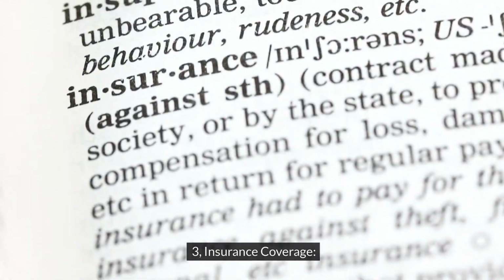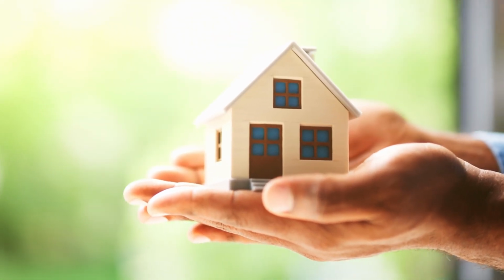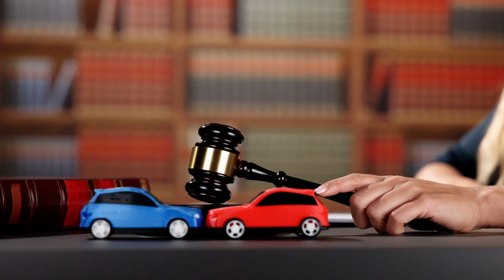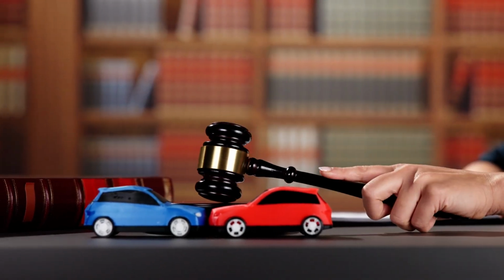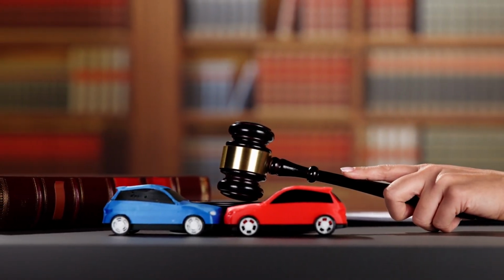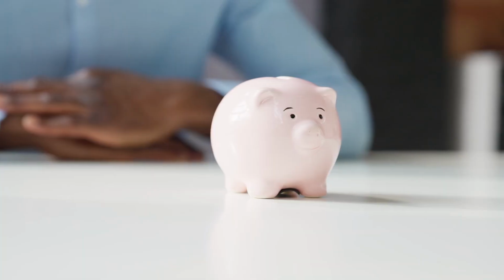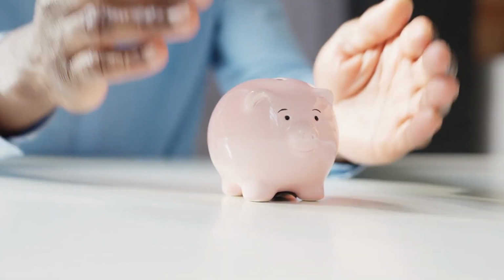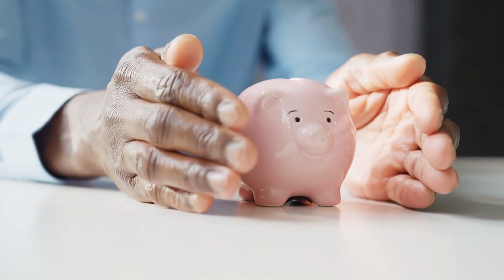3. Insurance coverage. Adequate insurance coverage is another critical aspect of asset protection. Make sure you have sufficient liability insurance to protect your assets in case of legal claims or lawsuits. Review your insurance policies regularly to ensure they provide adequate coverage for your assets.